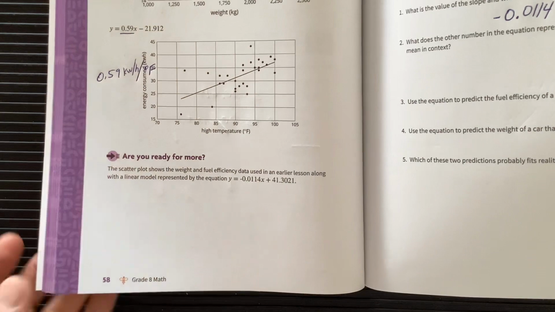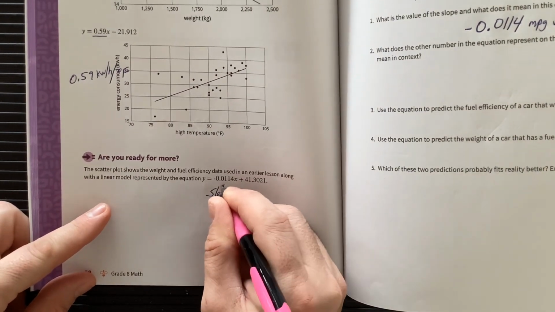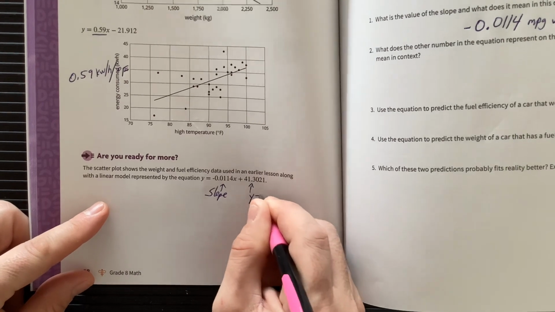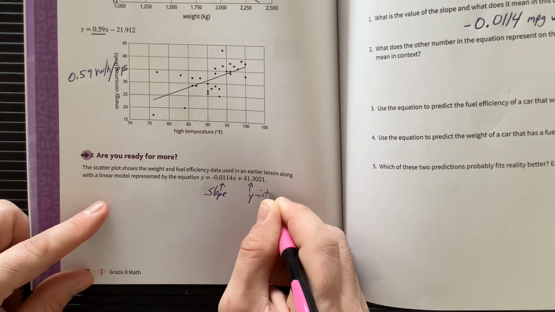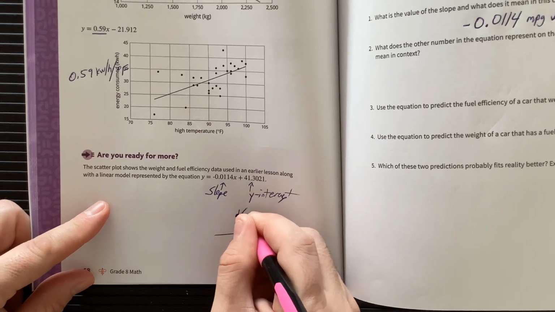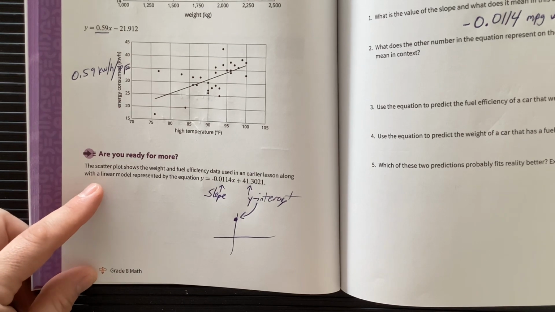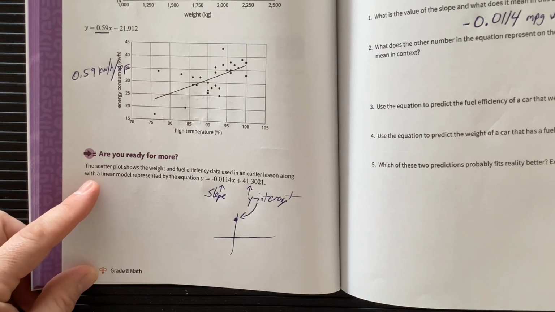Okay, well, this is always your slope. This is your y-intercept. Remember, that means where it crosses the y-axis, when x is 0.